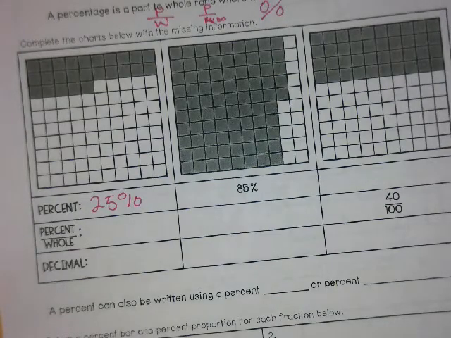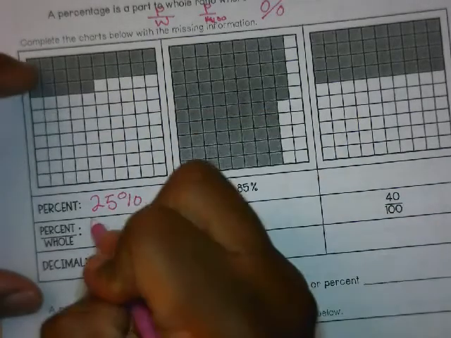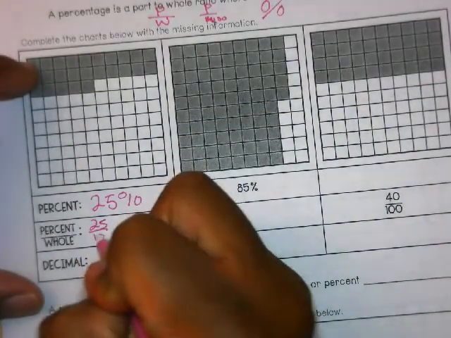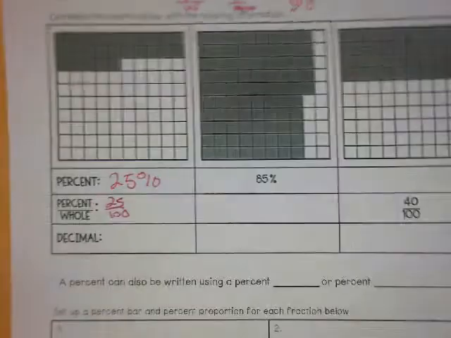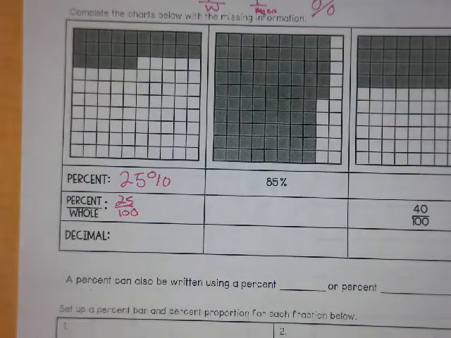All right, so now they want us to make a part to whole fraction or a part to whole ratio. And so what I would say is 25 out of what? 100. 25 out of 100. And so now we look at, how do we make that a decimal? So the question is, how do I make any fraction a decimal? Not just 25 over 100.